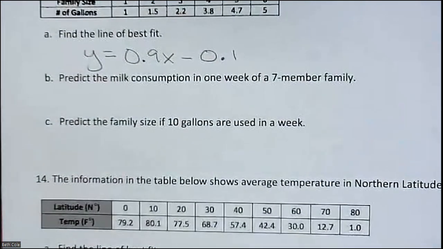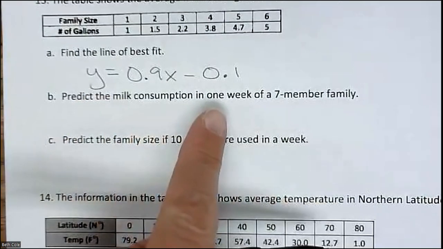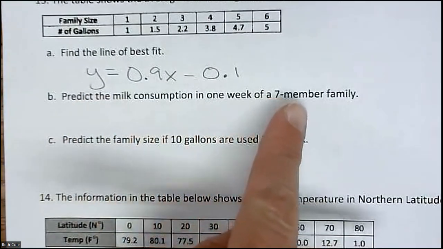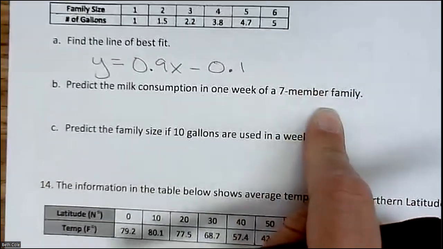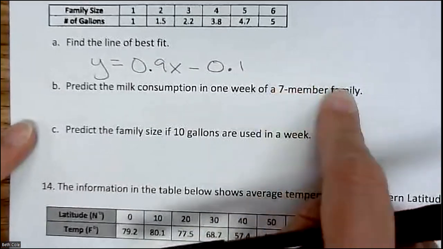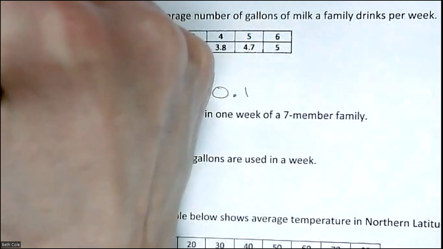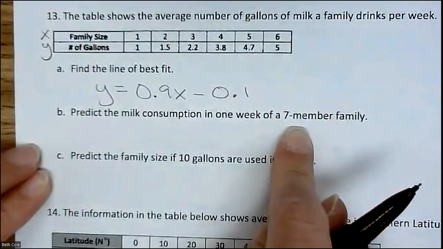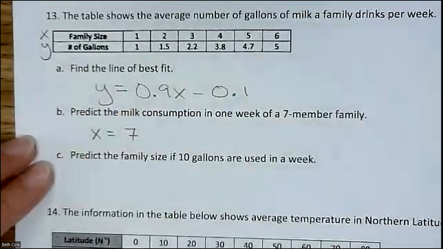And then we're going to use that to make predictions. B says, predict the milk consumption in 1 week for a 7-member family. Look at it. It's written on the paper. You just have to look. Is members of the family X or Y? This is our table, X and Y. Is members of the family X or Y? X. So what you're going to type in on your Desmos is X equals 7 and find the intersection.